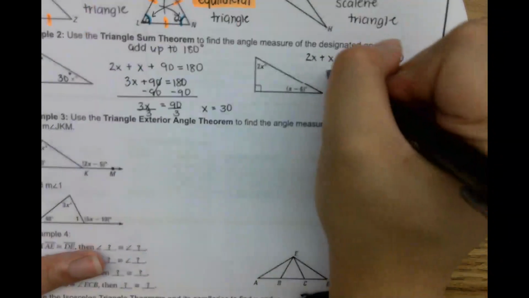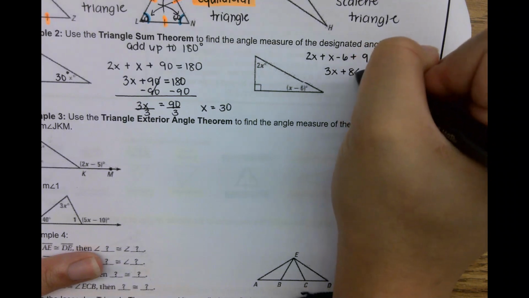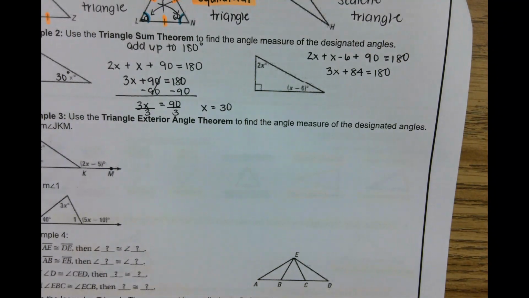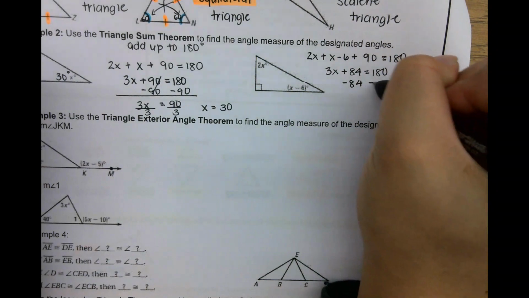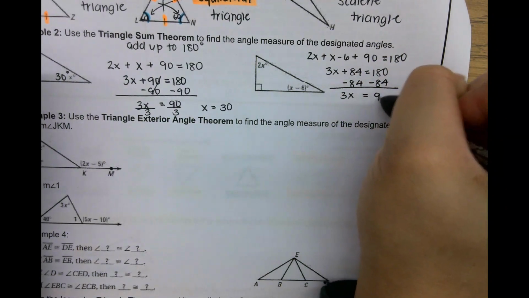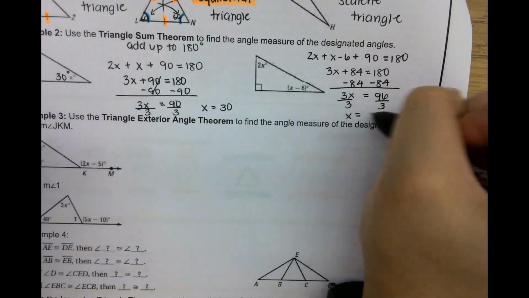2x plus x is 3x. Negative 6 plus 90 is 84. 180 minus 84 gives me 96. When I divide by 3, x equals 32.